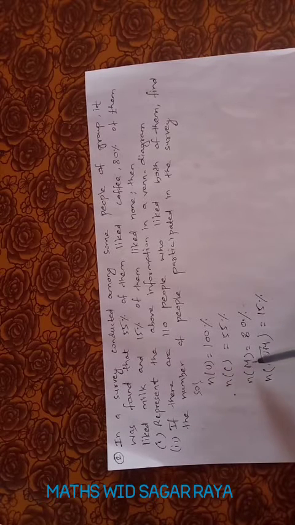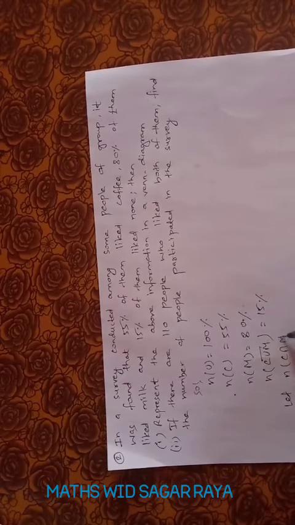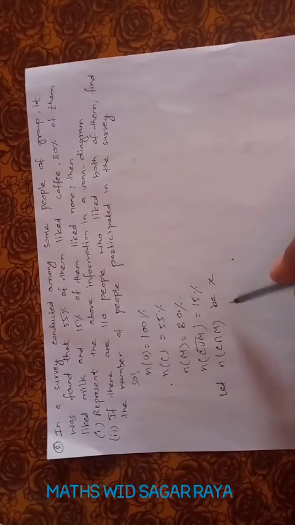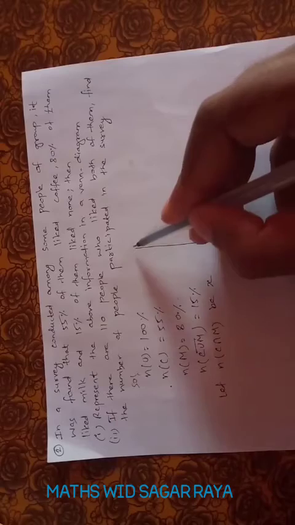Now U is given, C is given, M is given, so we do not know the common part, so we will just let n(C ∩ M) be x. So now we will make one figure.